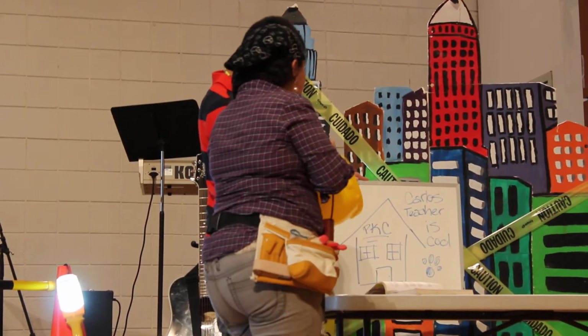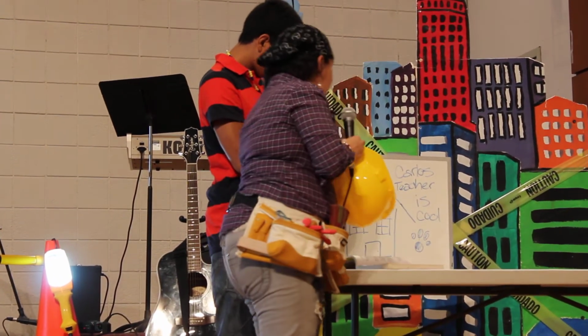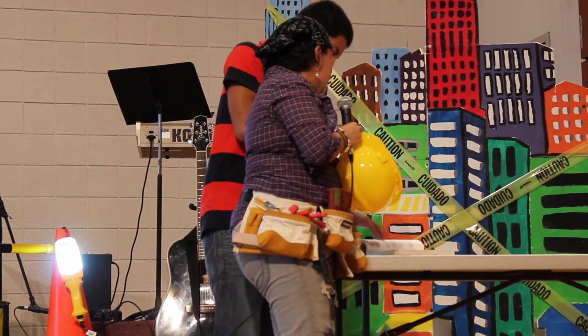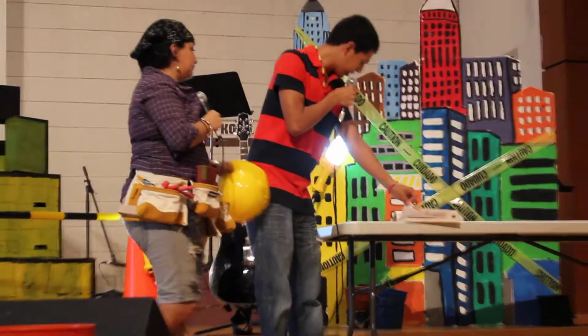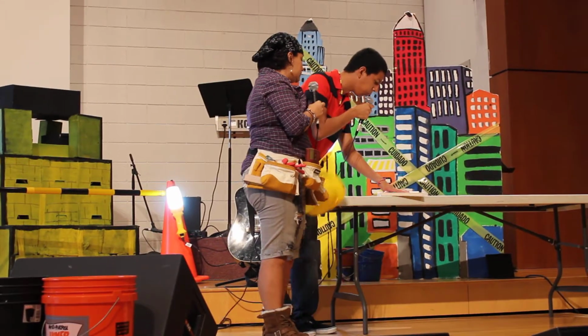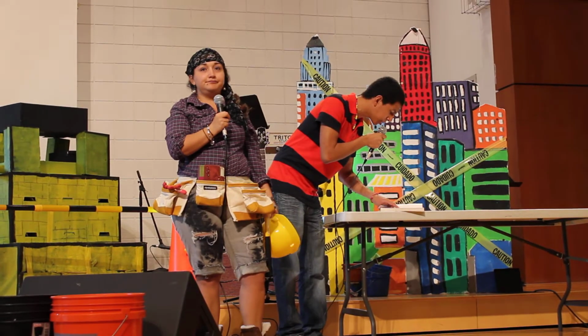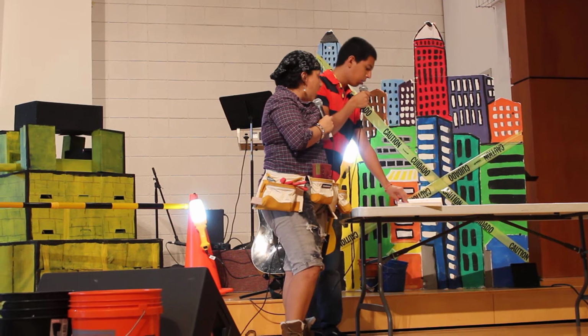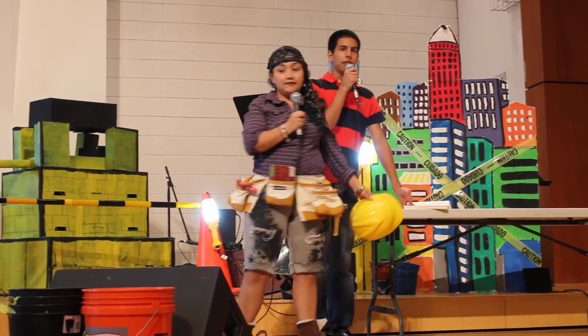So next time, you need to try to follow the instructions in the book. Right here, they'll tell you all the steps you need to make a blueprint. Instructions? Let me see that. Oh, you're right. Wow. There's so many instructions. And I tried doing it on my own without following the instructions. Wow. I feel like a dummy now.